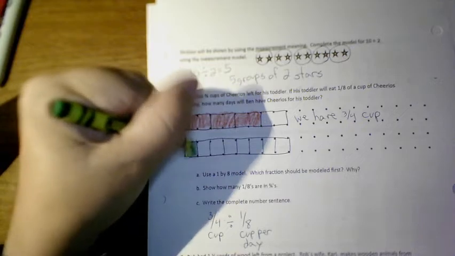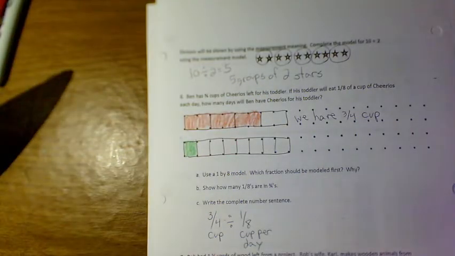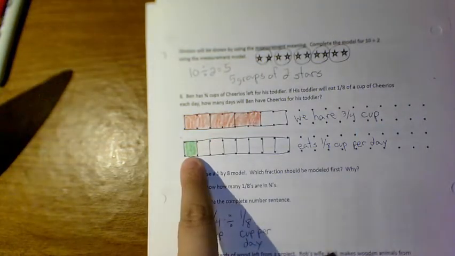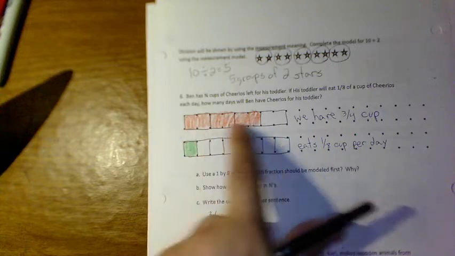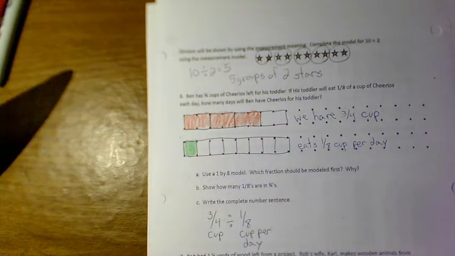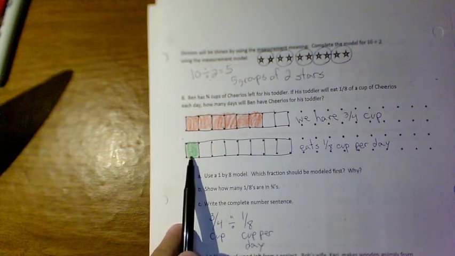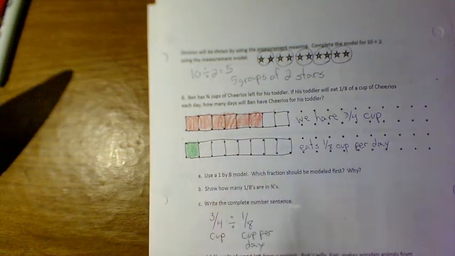1/8 would just be one little square worth. So he eats 1/8 cup per day. All right, so if this is the amount that he eats each day and this is the amount that we have available to us, how many days is that going to last? So I would suggest, again, making same size pieces. So he can eat 1 square a day, and we have 6 squares.